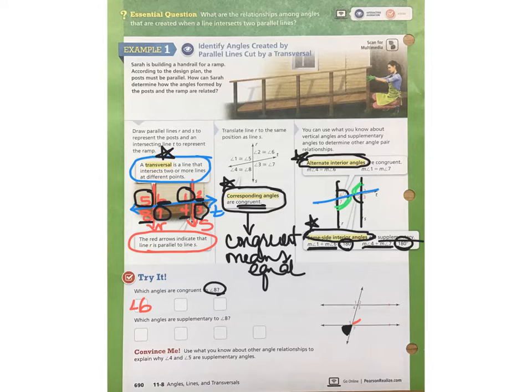So what angle is exactly in the same spot along that parallel line and transversal as angle 8? Well, hopefully you noticed that it's the same as angle 4. It's on the bottom left underneath that parallel line. So angle 4 is also equal to angle 8, and the vertical angle to angle 4 is angle 2. So those three angles are all the same as angle 8.